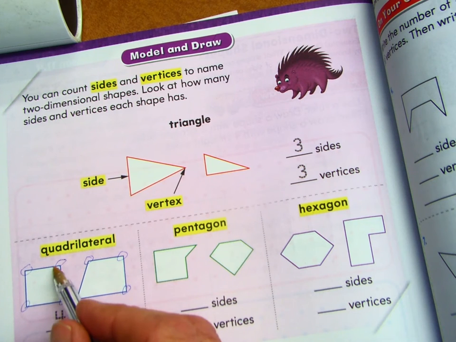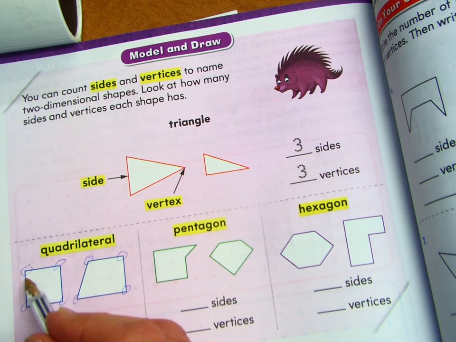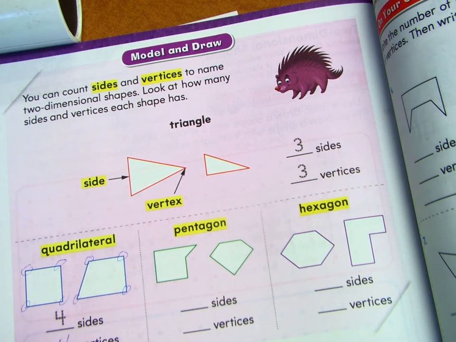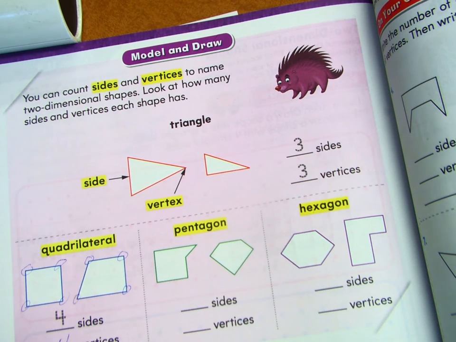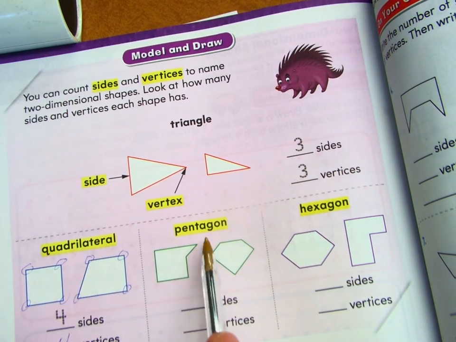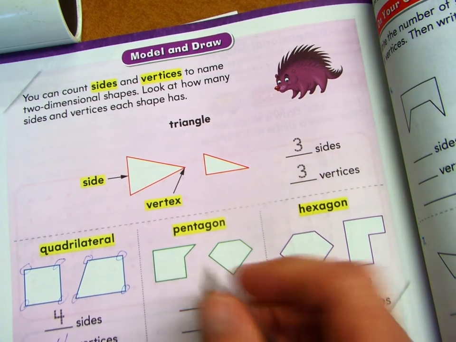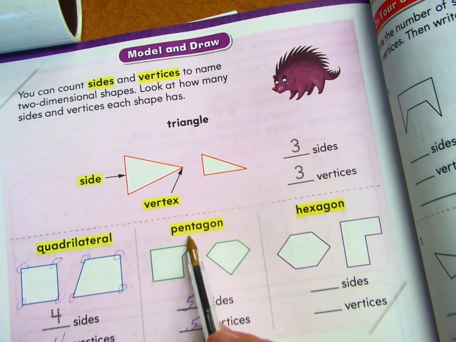Now, a square is a special quadrilateral with all sides the same, and it's got right angles. Those are called right angles, like the angle you see in a room where the wall comes together in a right angle, right? Many rooms have right angle walls. Not all of them, but many of them do. Okay, anyway, those are quadrilaterals. How about a 5-sided shape? 5 sides, 5 vertices. What are they called?